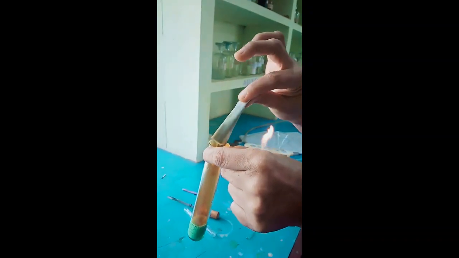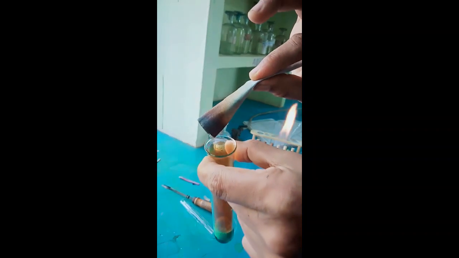The test for nitrogen dioxide is that a paper dipped in potassium iodide solution turns brown. So this is the test for nitrogen dioxide. A paper dipped in potassium iodide turns brown, and the gas evolved is reddish brown in color. So the reddish brown gas is nitrogen dioxide, which is acidic in nature.